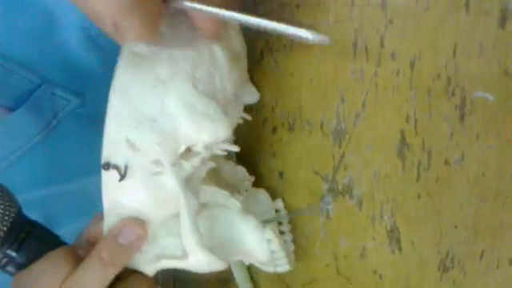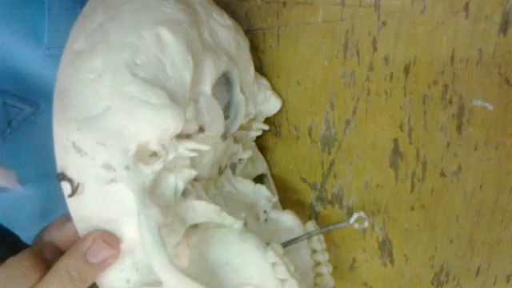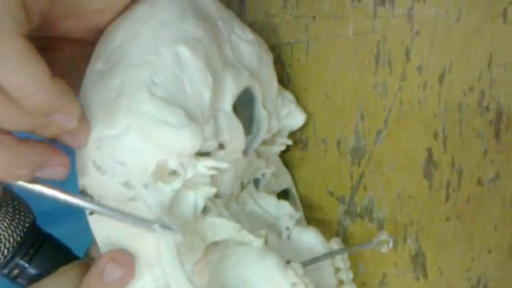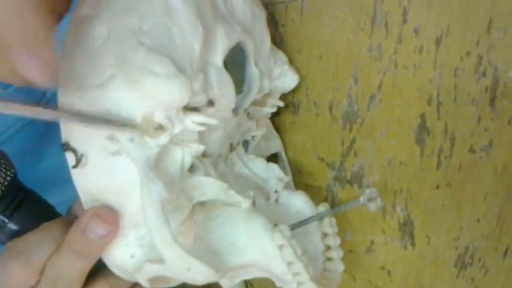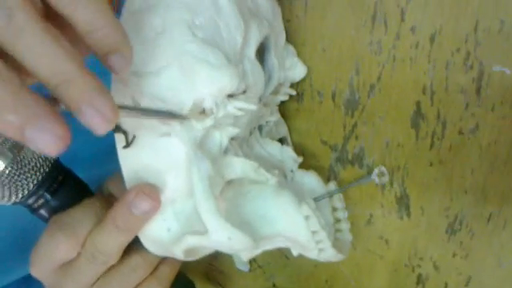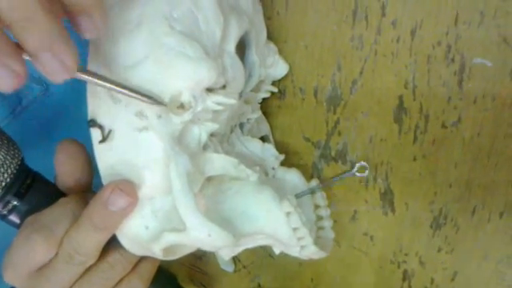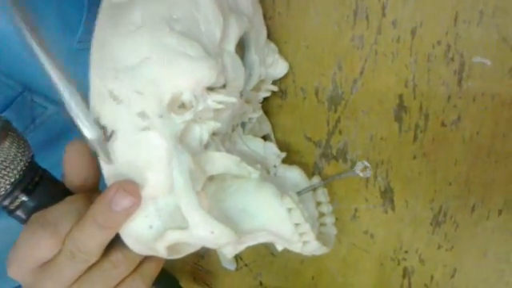Next, behind this portion here, you have an opening. We call that opening your external auditory meatus or external acoustic meatus.